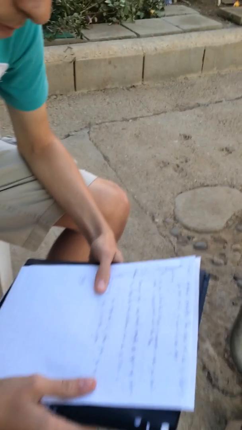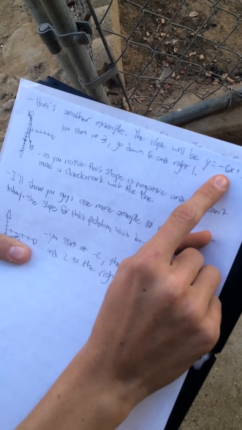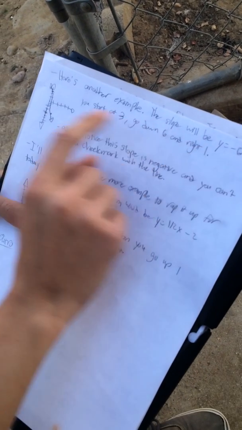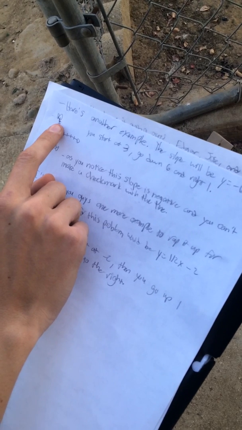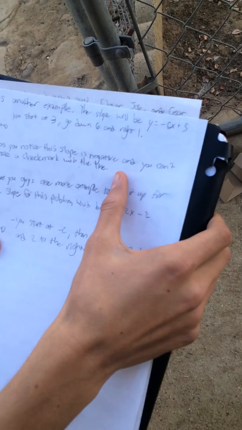Here's another example. The slope will be y is equal to -6x plus 3. So obviously right here, you begin at 3. You go down 6 and 1 to the right. As you notice, this slope is negative and you can't make a check mark with it.